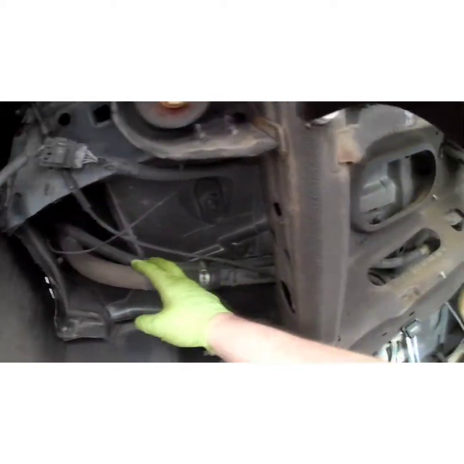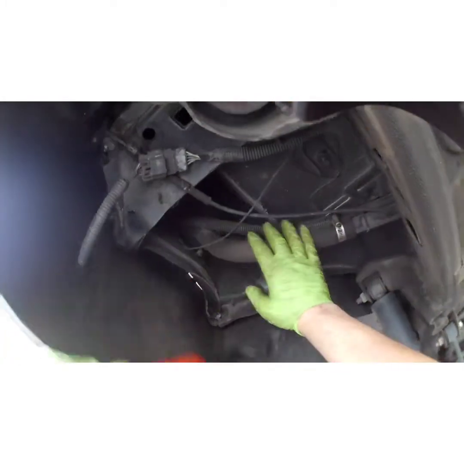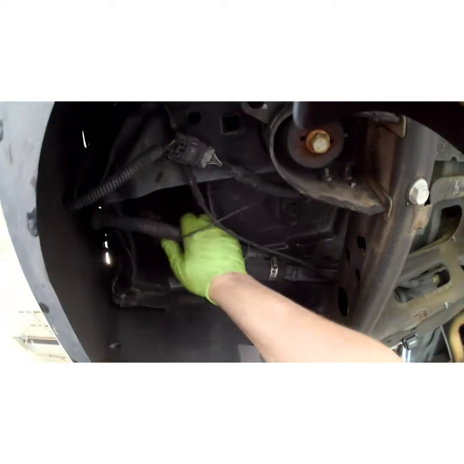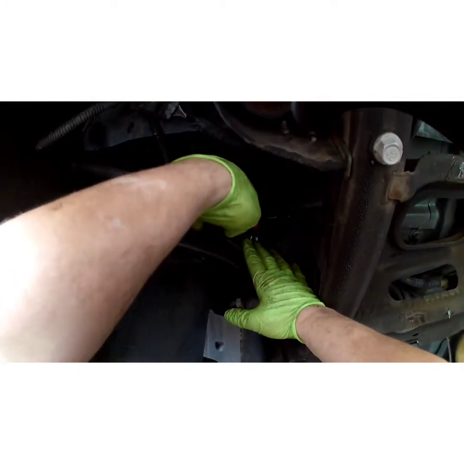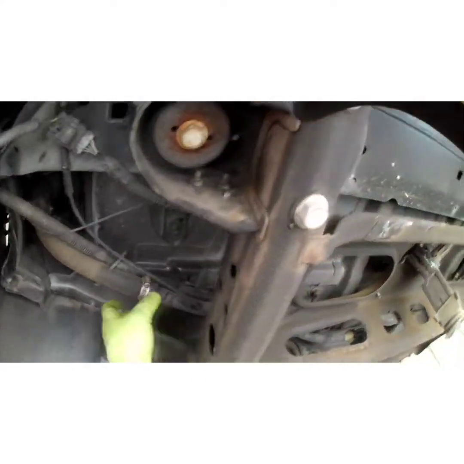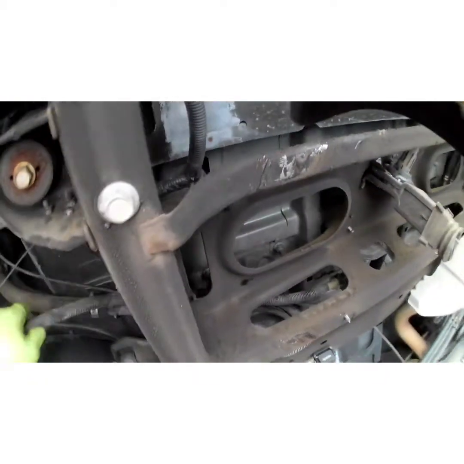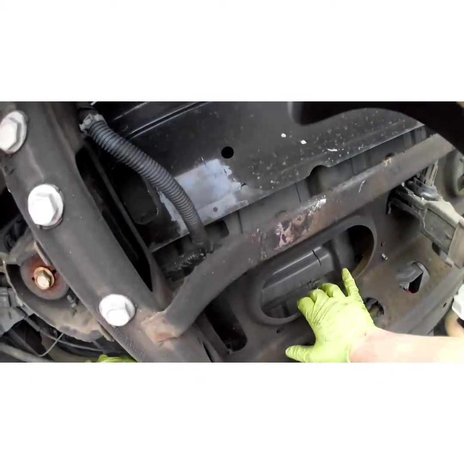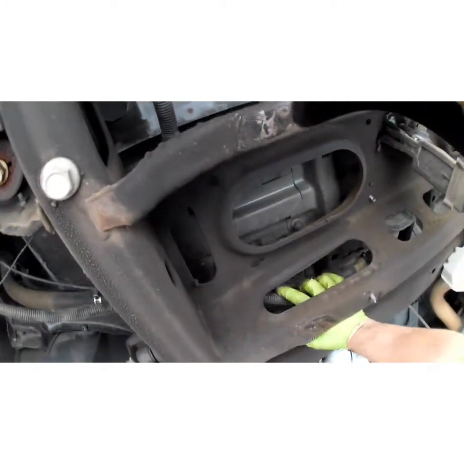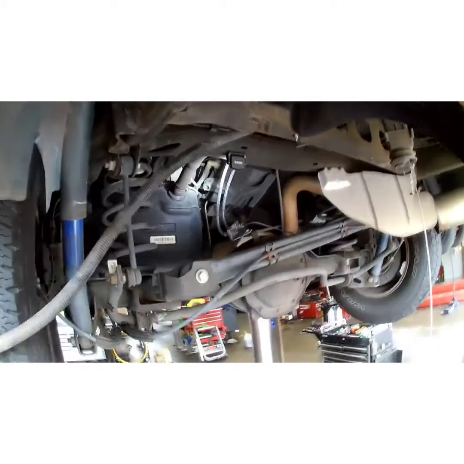First thing we're going to do is cut this old vent line out of the way. No matter how rough you are with it, we're replacing it.